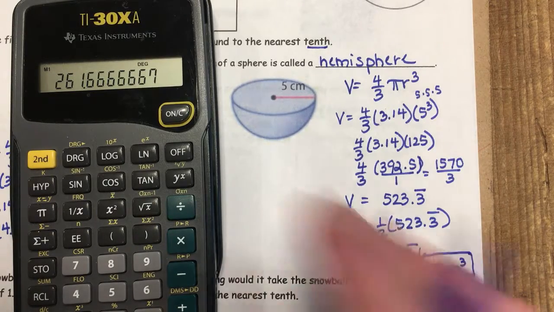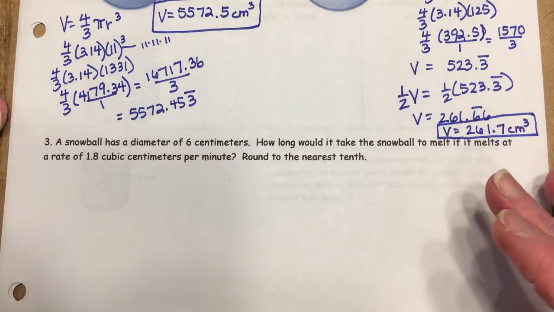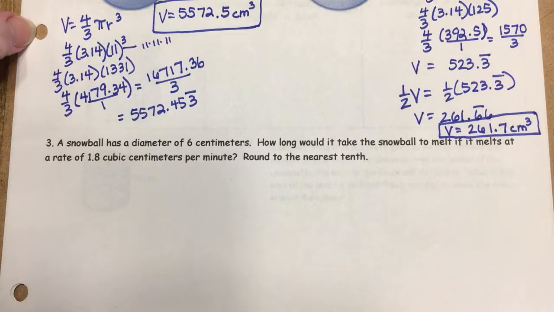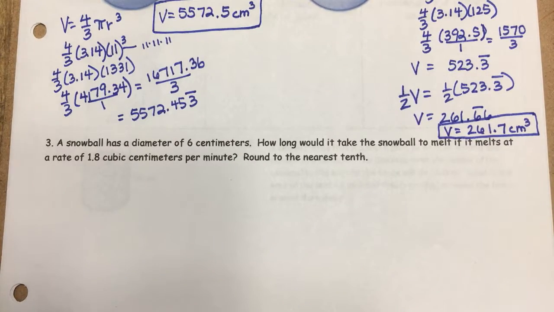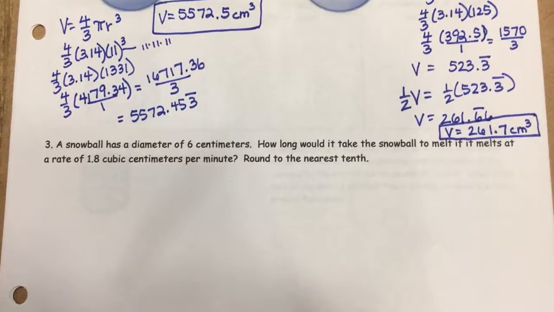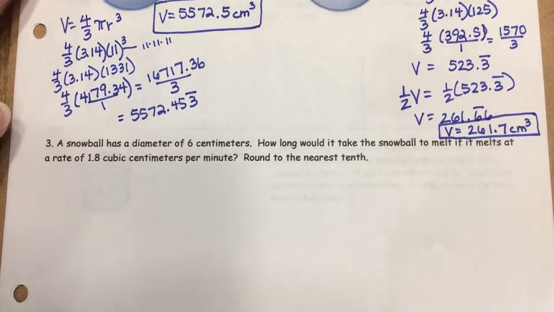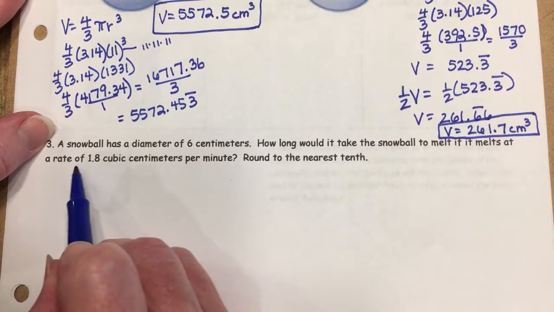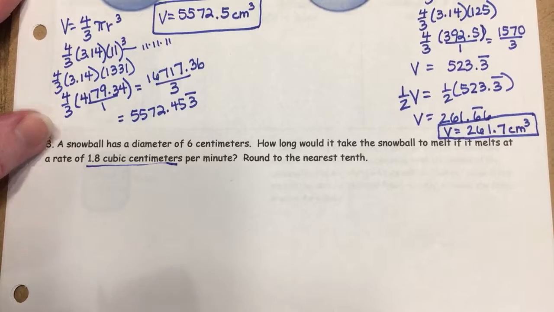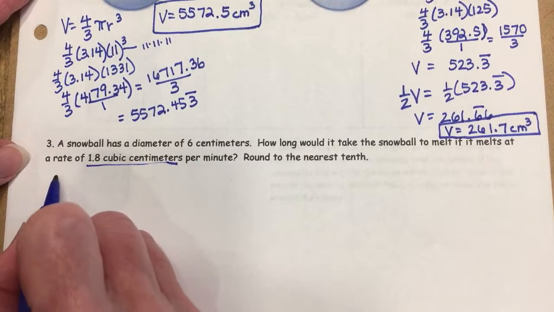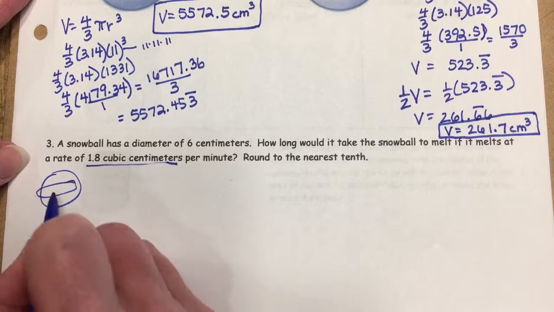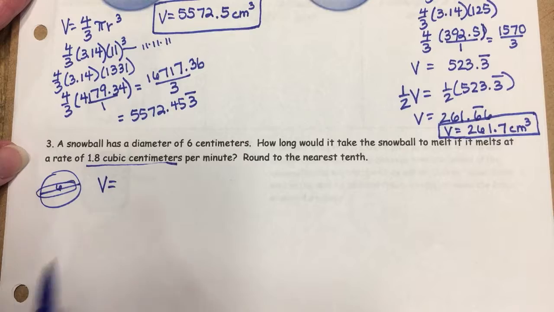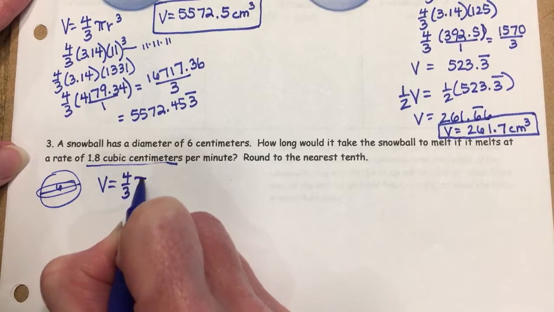Okay? All right, last question we're going to look at is a snowball has a diameter of 6 centimeters. How long would it take the snowball to melt if it melts at a rate of 1.8 cubic centimeters per minute, round to the nearest tenth? Okay, so this one is not asking directly for volume, but if I'm going to find the rate at cubic centimeters, that tells me I need to know the volume. All right, so I've got a snowball, has a diameter of 6, all right, so I know I'm finding the volume of a sphere. Right, that is 4/3 pi r cubed.